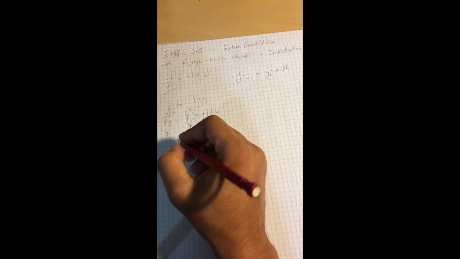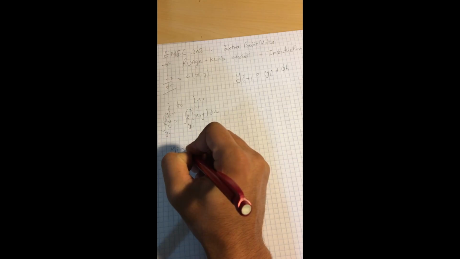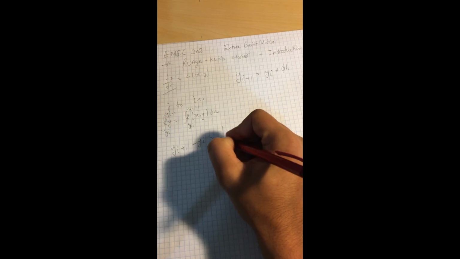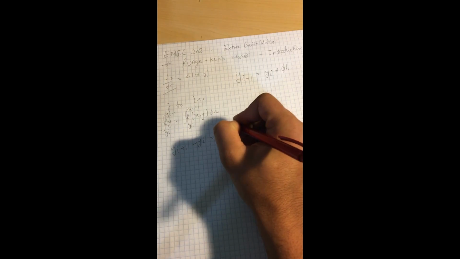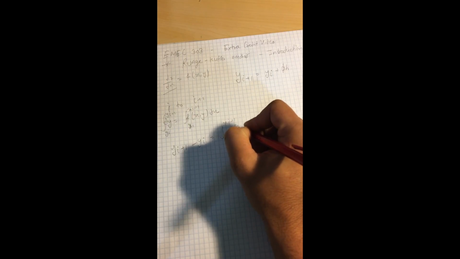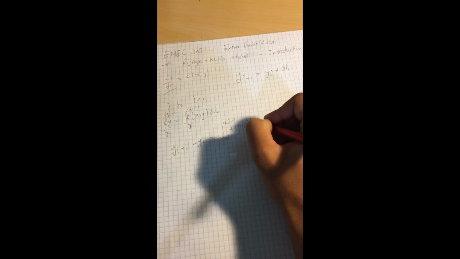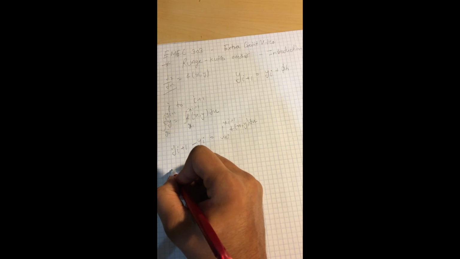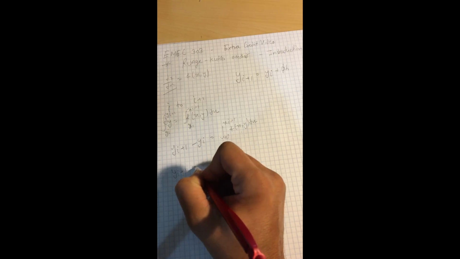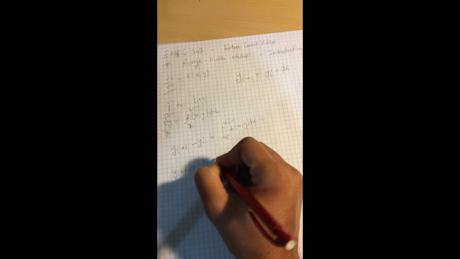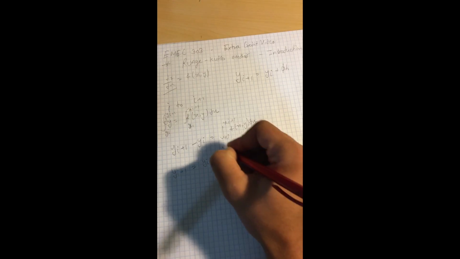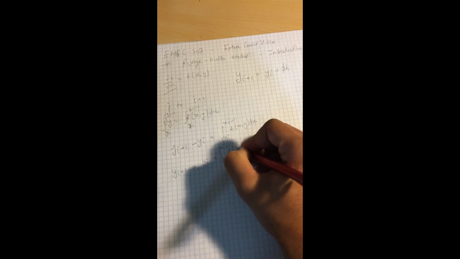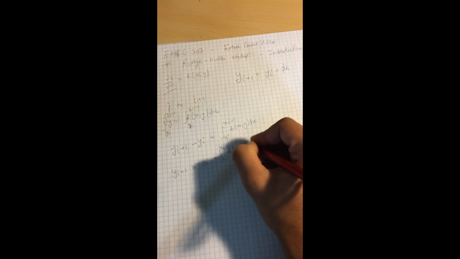So we'll get y_{i+1} - y_i = the integral from x_i to x_{i+1} of f(x, y) dx. Then we can move y_i to this side, so y_{i+1} = y_i + the integral from x_i to x_{i+1} of f(x, y) dx.